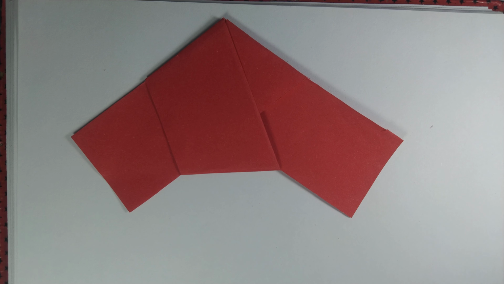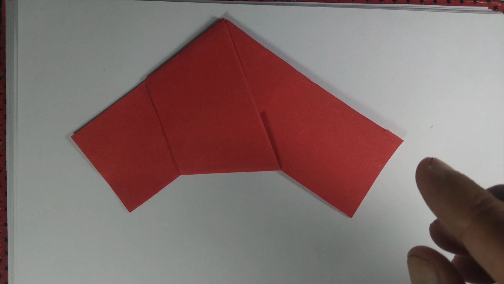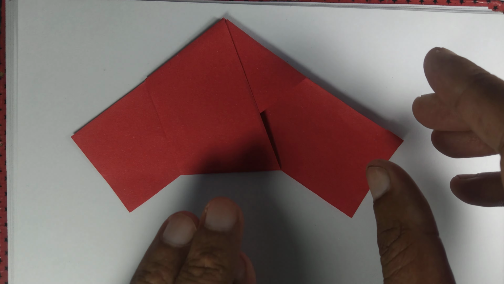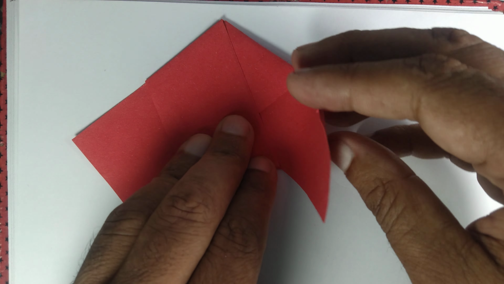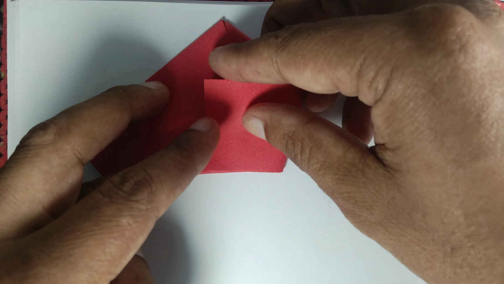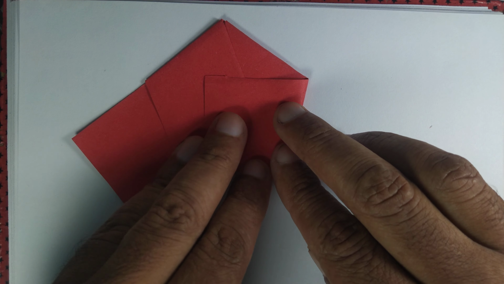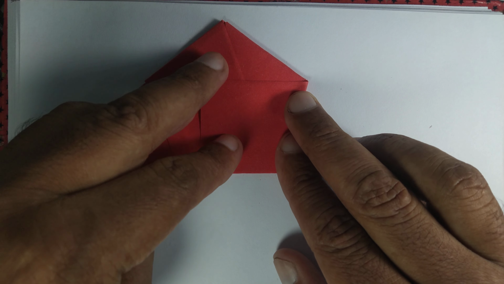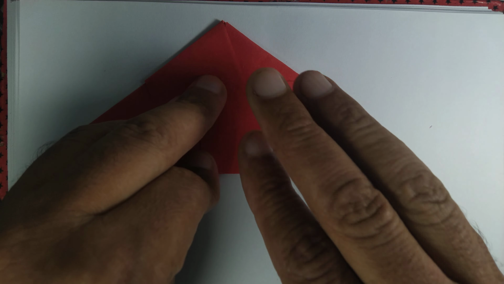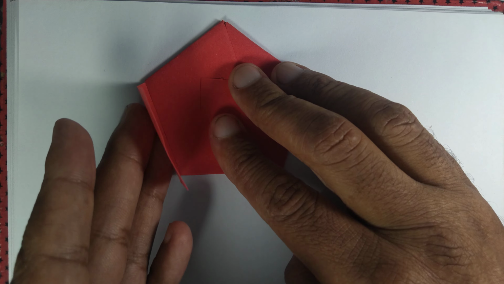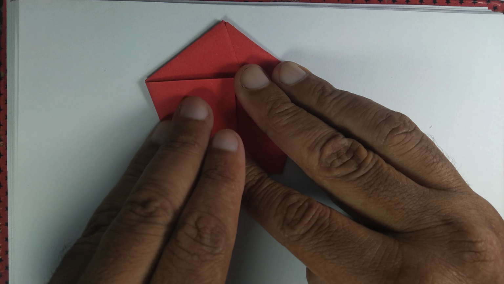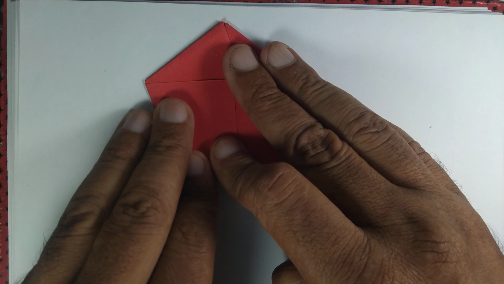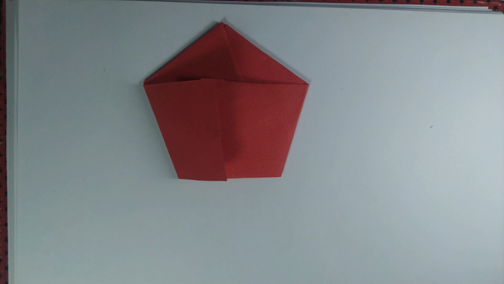Observe that you get a shape that resembles a B-2 bomber. Don't fly the bomber, just fold the wing of the bomber. So we folded one of the wings of the bomber. Let us fold the other wing as well. Observe that you get a regular pentagon.